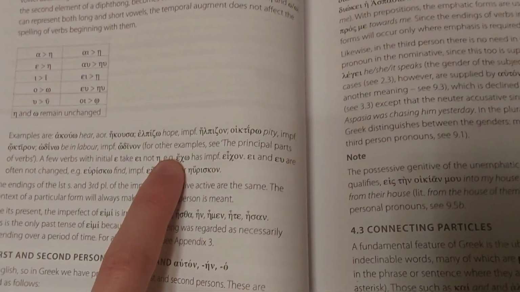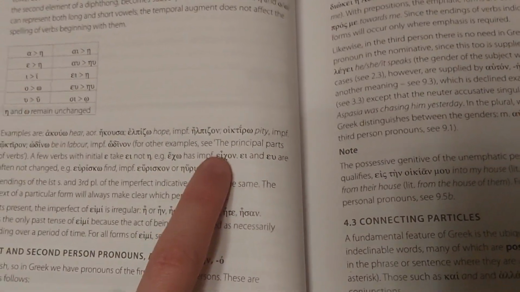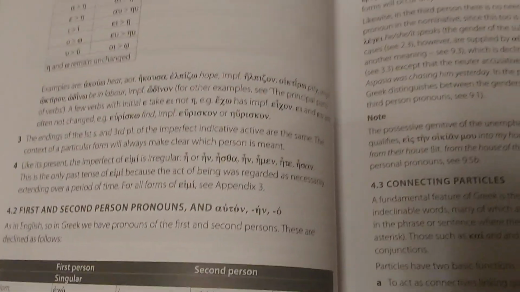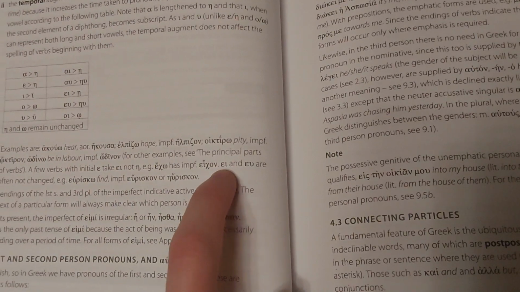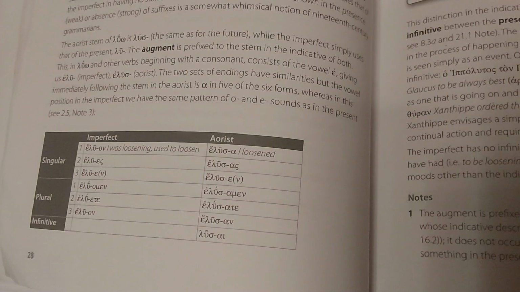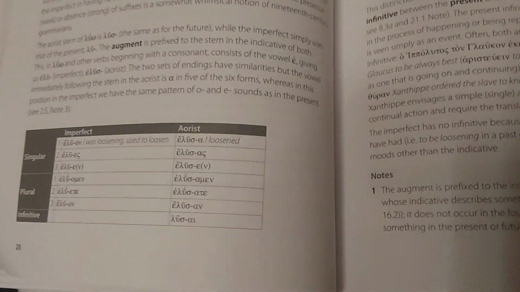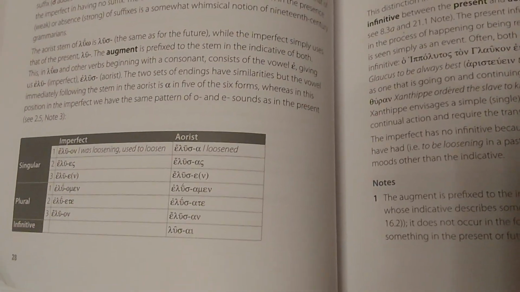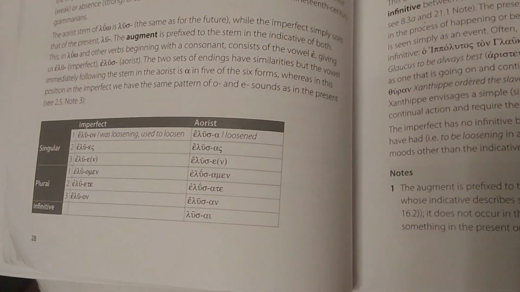Echo is one, and its imperfect is acon. Alpha and upsilon sometimes don't augment. They just stay as they are, and the only difference is that they take the imperfect or aorist personal endings. This is weird. Personally, I find this weird and more complex than it needs to be.